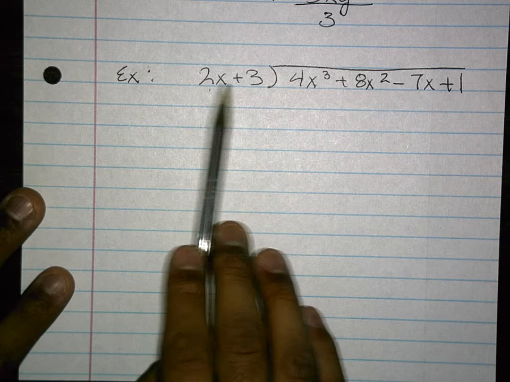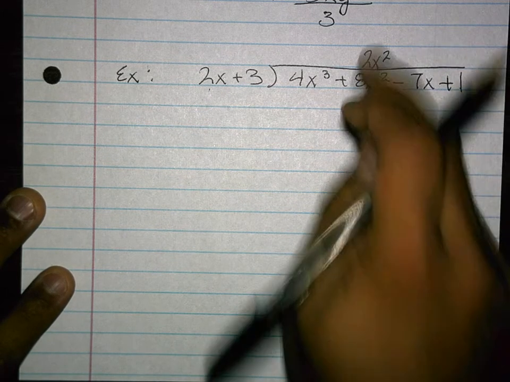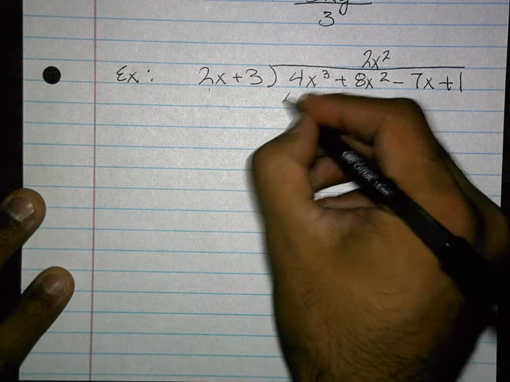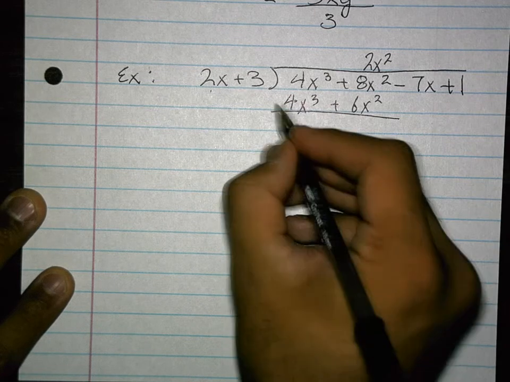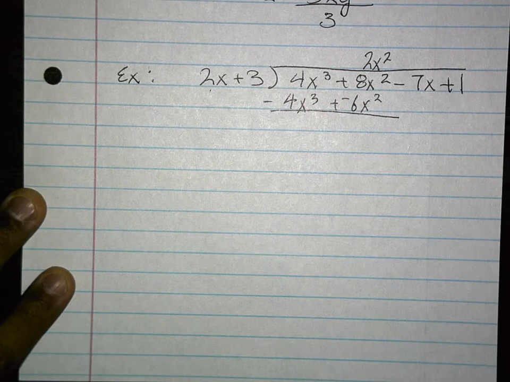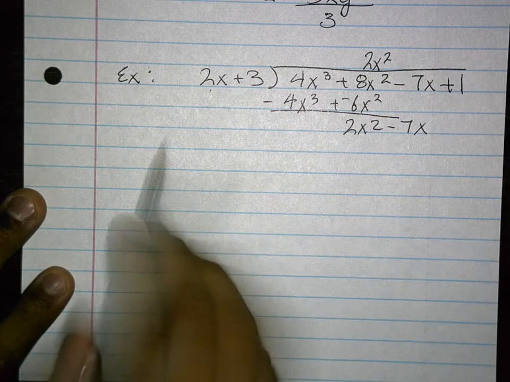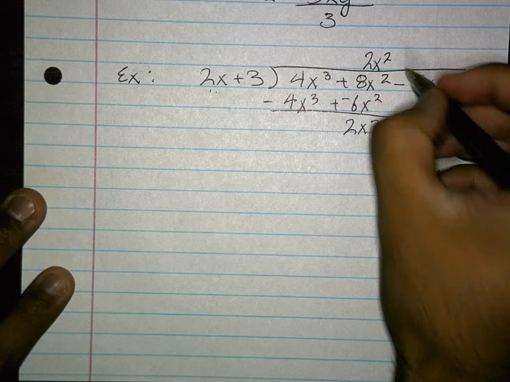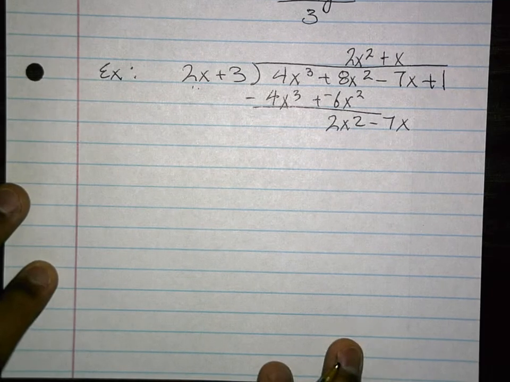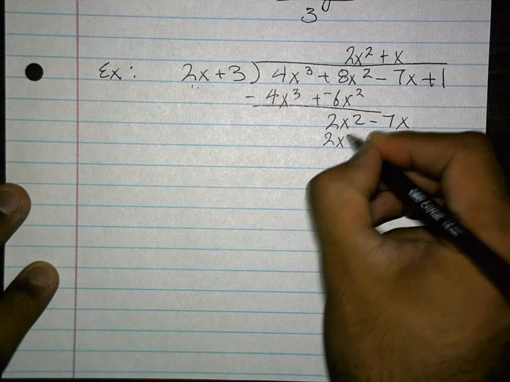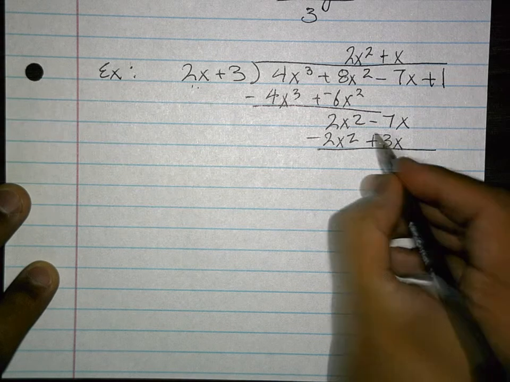So I would have to multiply this by 2x squared, and since it's an x squared, it goes over that one. Now I have to distribute that into this, and I'm looking at 4x^3 plus 6x^2. Then I have to subtract this, which I have to subtract both of them. So it turns out to be 2x squared, bring down the 7x. So now I have to multiply this by just x. Okay, so it's a positive x. And I'm going to say it gives me 2x squared plus 3x. Then I have to subtract it, so that goes away.